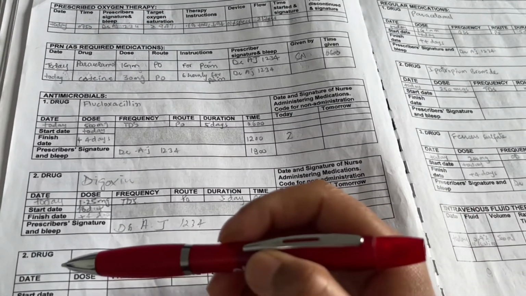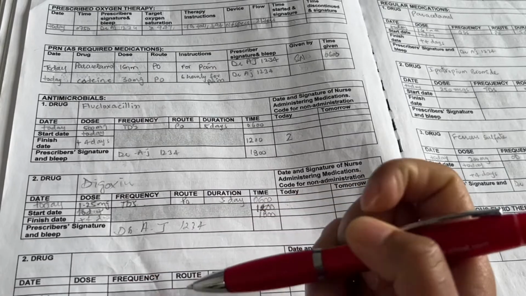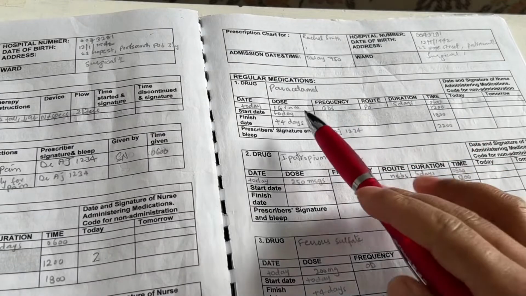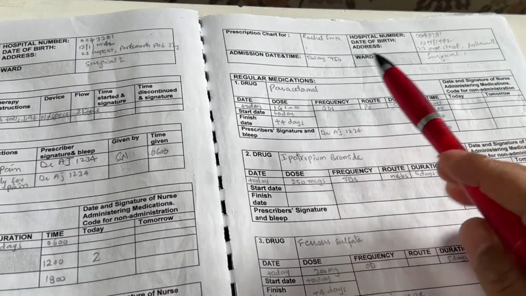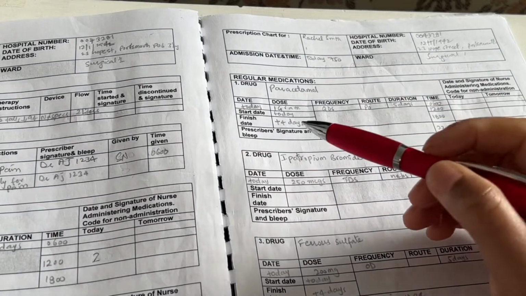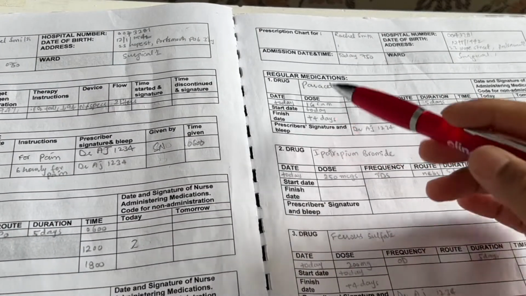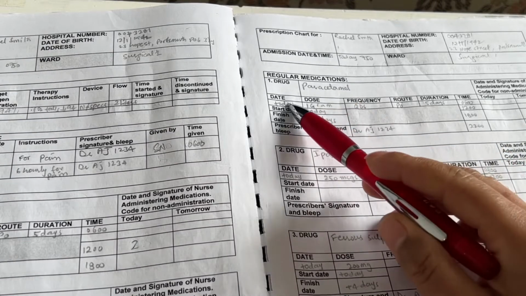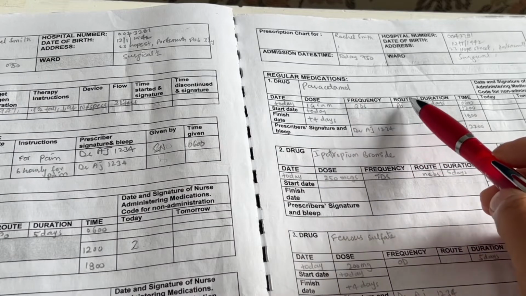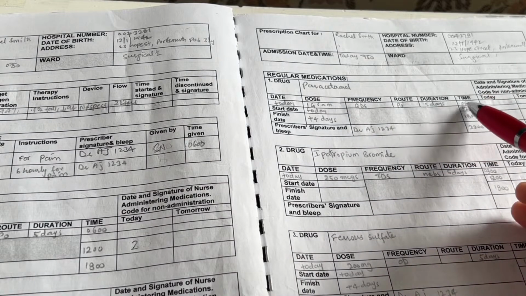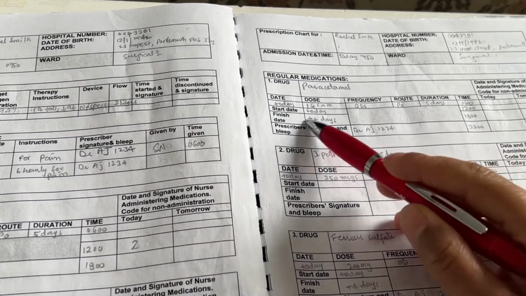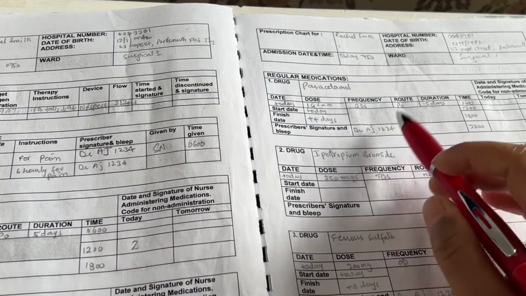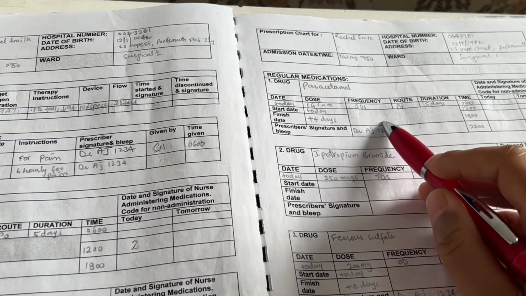Now the third one is drug. There's nothing, so we can go ahead. Now we have checked in the beginning, everything is correct, date of birth, name, everything is correct. Regular medication. Drug number 1 is paracetamol. Date is today, dose is 1 gram, frequency is QDS, route is per oral, duration is 5 days, 6, 12, 18 and 2200 hours. Start date is today, finish date is plus 4 days, and doctor signature and bleep number is there. Am I happy with this prescription? Is this valid and legible?